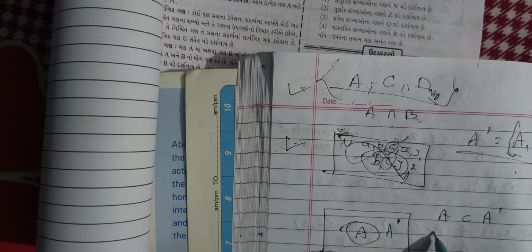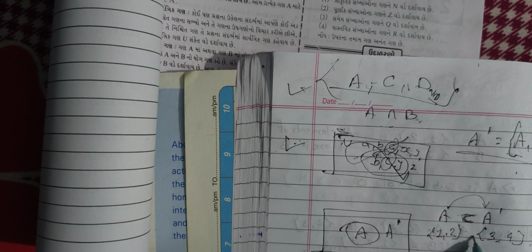Let's give an example. If A has 1, 2, then A dash won't have 1, 2, it has maybe 3 and 4. So it is not similar. Subset means all elements of this set should be inside the other one. Is all of it in the other side? No, they are not, so this is wrong.